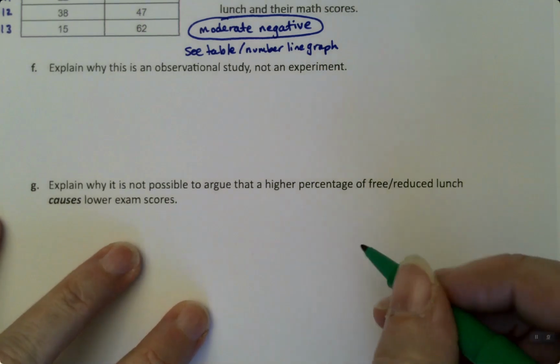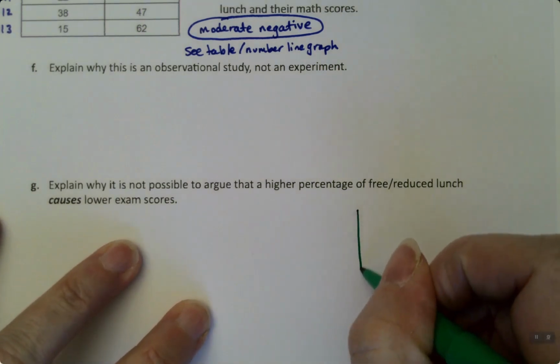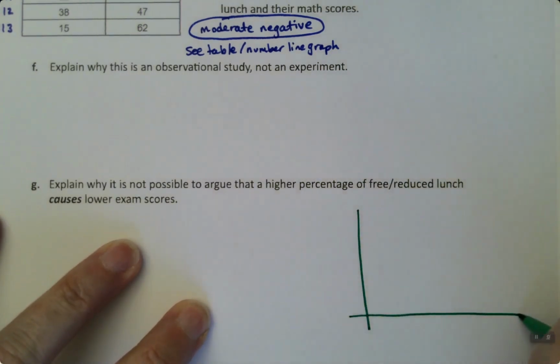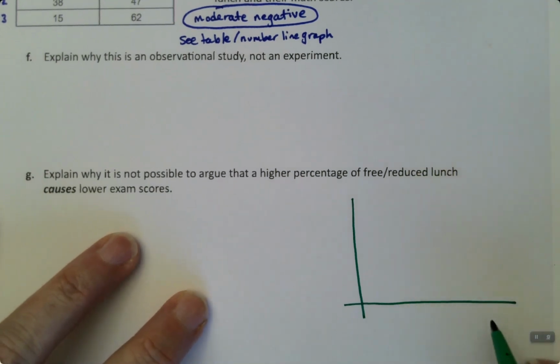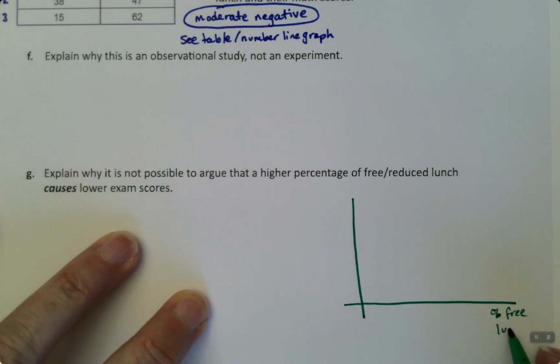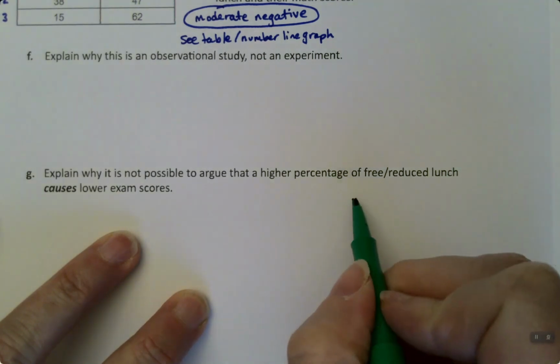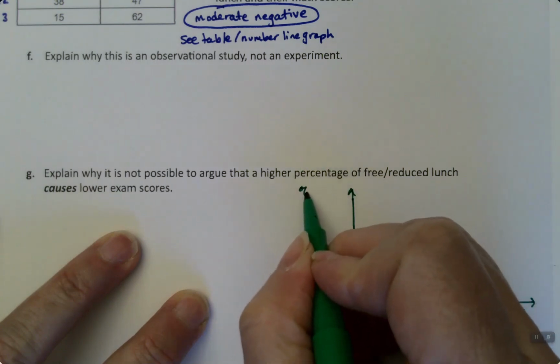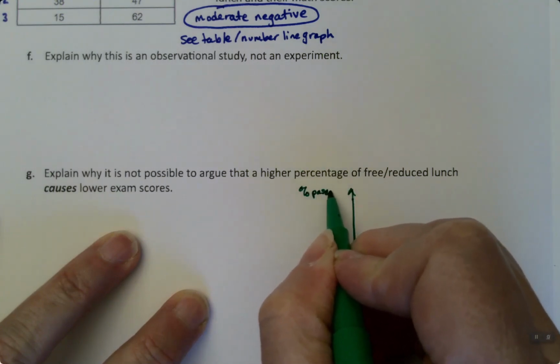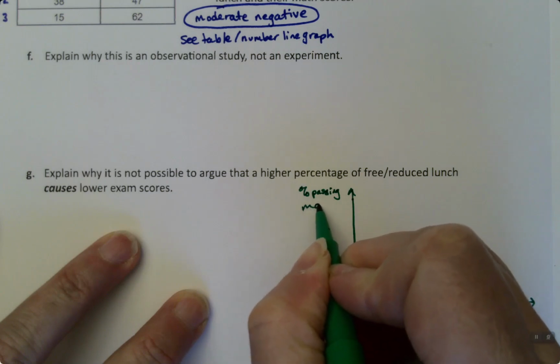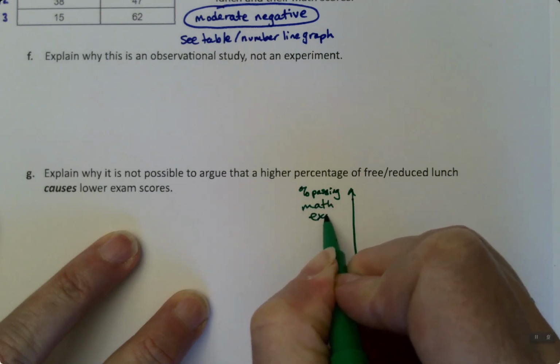So if we have our percent on free lunch down here, that's the x-axis, and then the percent passing the math exam here.